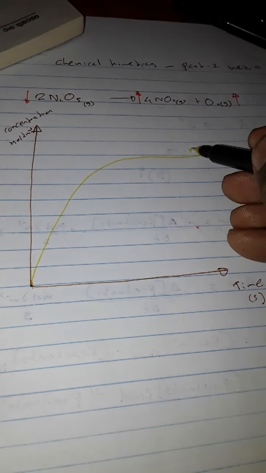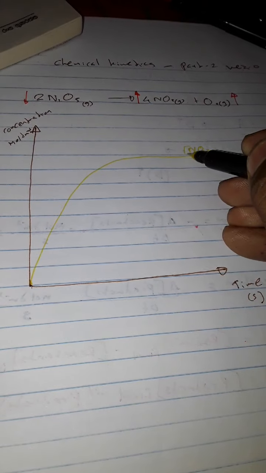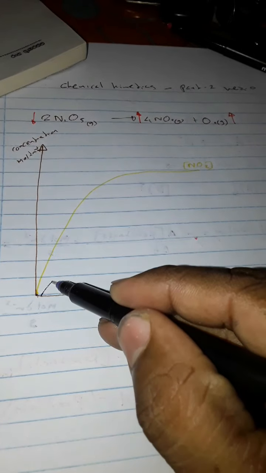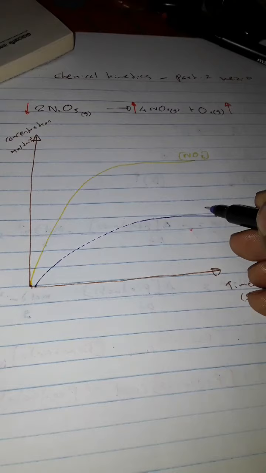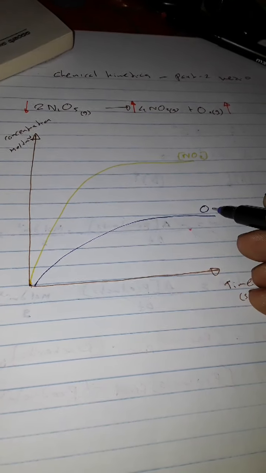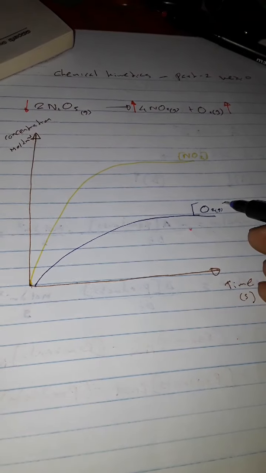This is how the concentration of nitrogen dioxide changes with time. Next, how the concentration of oxygen changes with time. It will be like this.